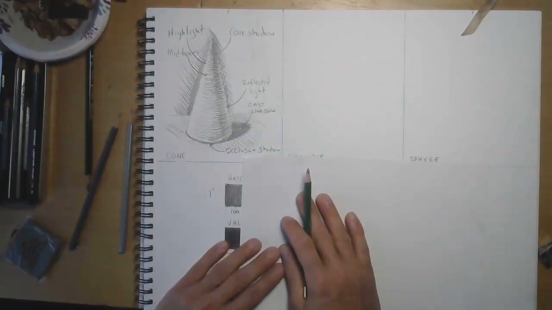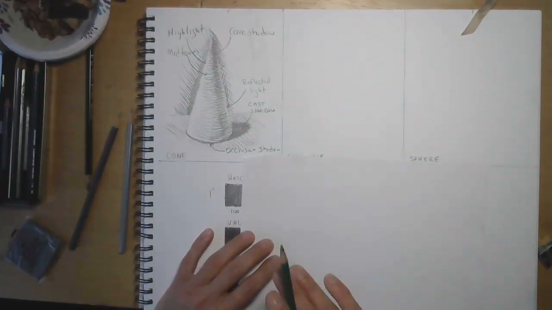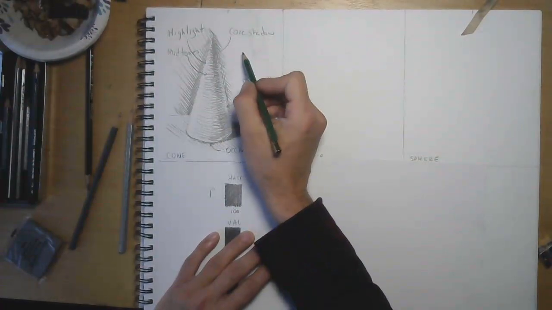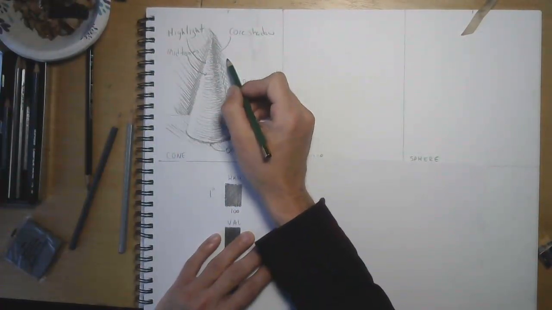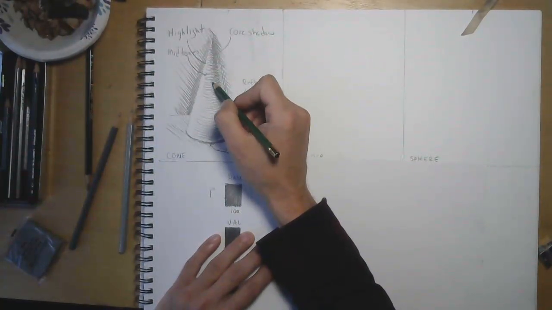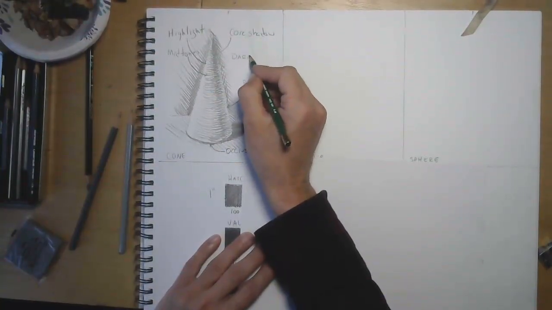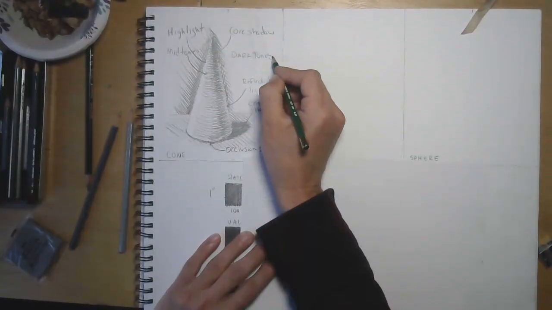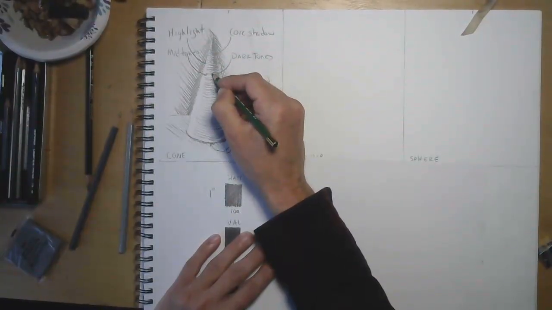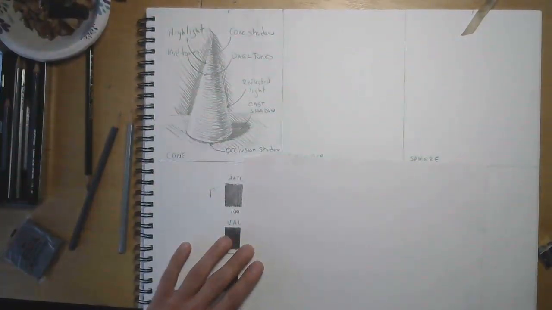So that is pretty much everything. You could also write, I have dark tones in here as well. So I could also write dark tones if I wish, and put them right next to the core shadow.